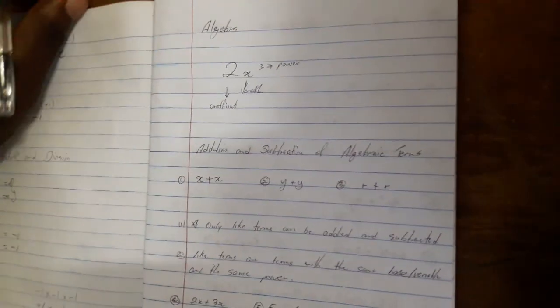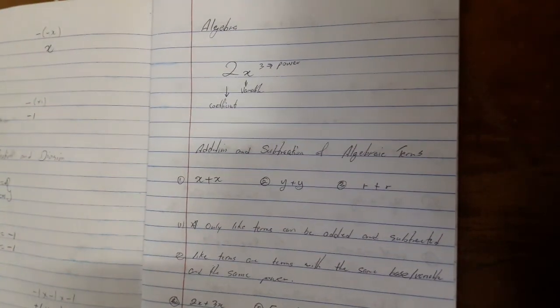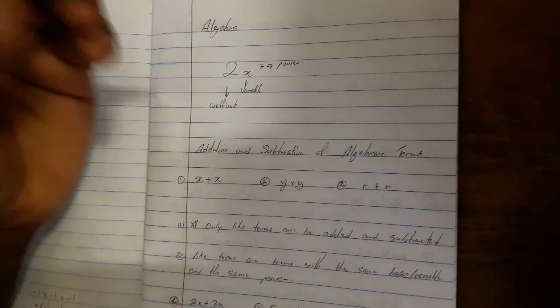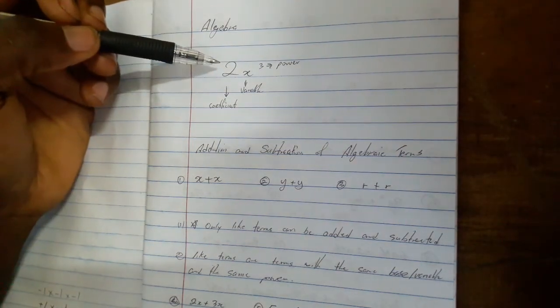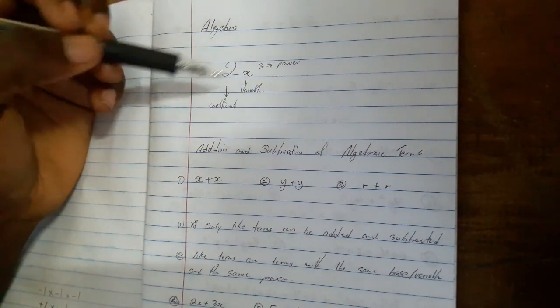Remember that. So here, what are we going to deal with? Algebra. This is the basics of algebra, the fundamentals. These are some of the things that you need to know. Okay, this is the algebraic term, 2x cubed.